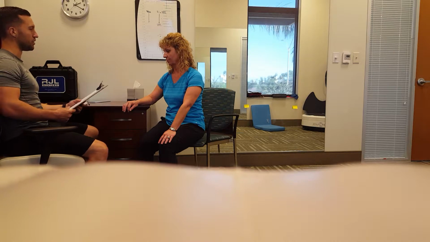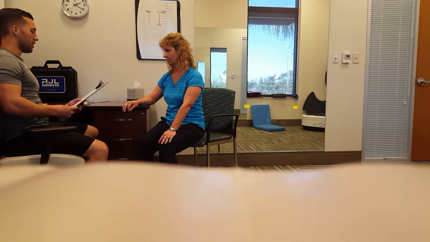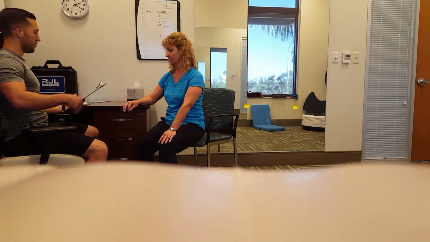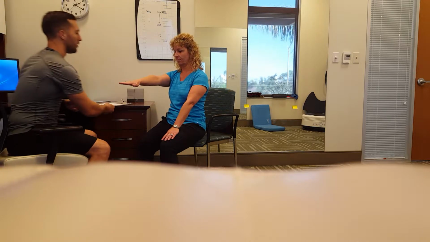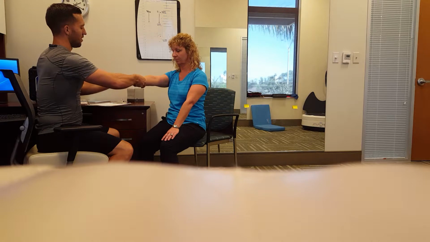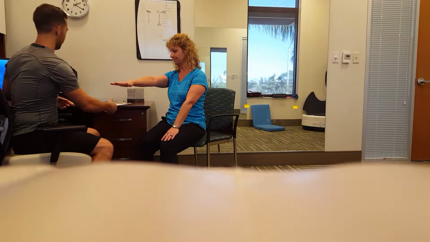The first assessment I'm going to do is a manual palpation of the distal radial bone, as well as the articulating bones, the scaphoid and the lunate. Can you hold out your hand for me? If at any point you have any pain, will you please let me know? Yes. Any pain? No pain. Good.